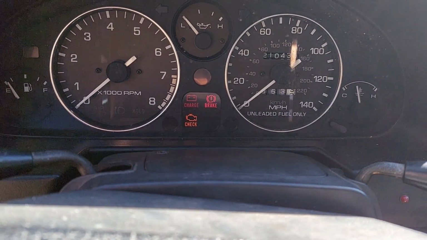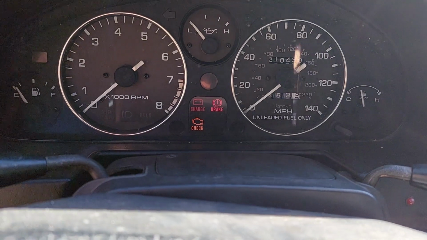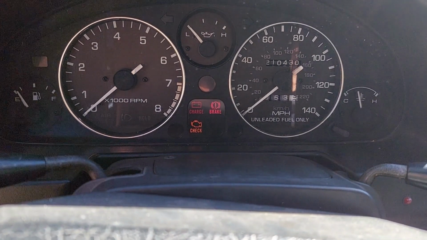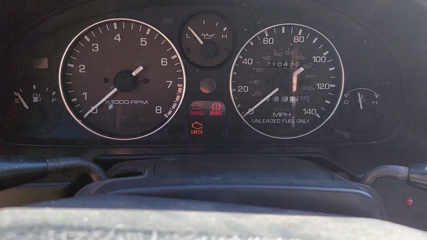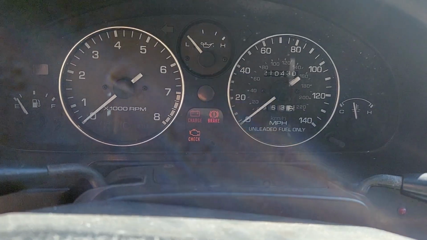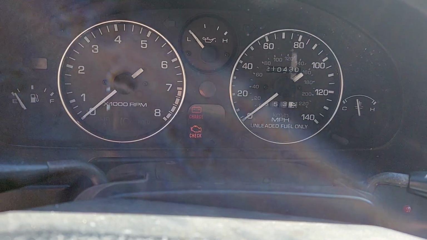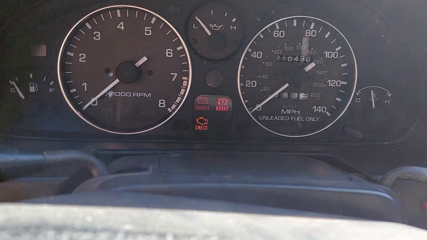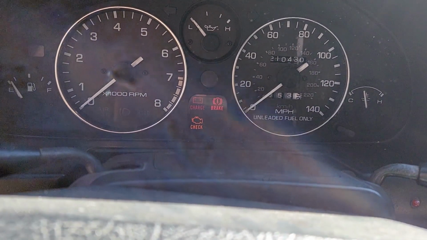You're going to see three lights here. You're going to see charge, which is normal. It means that it detects the charging system. You're going to see the brake light, which in my case is normal because the parking brake is on. See, that goes away. But you'll also see there's a check engine light and it has not faded away.